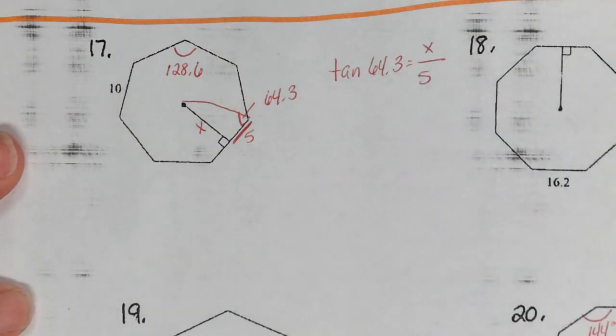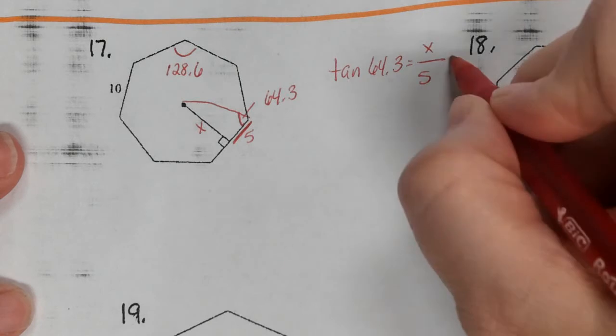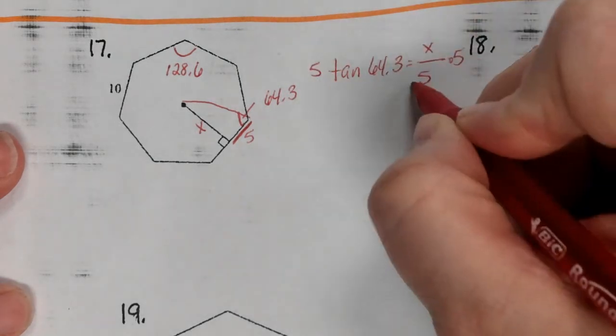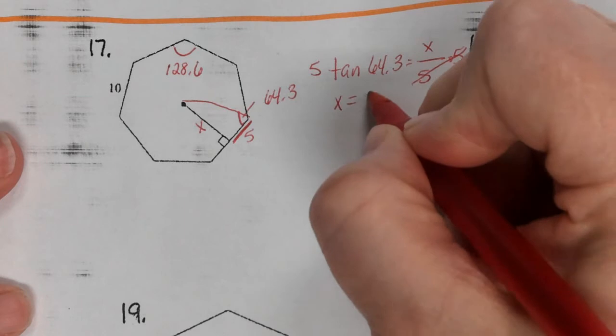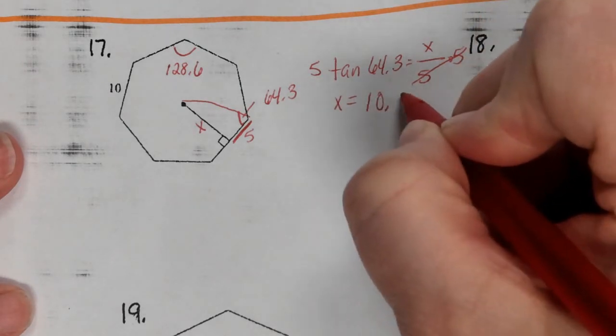So then what? Put that in your calculator. Point what? So about 10.4.